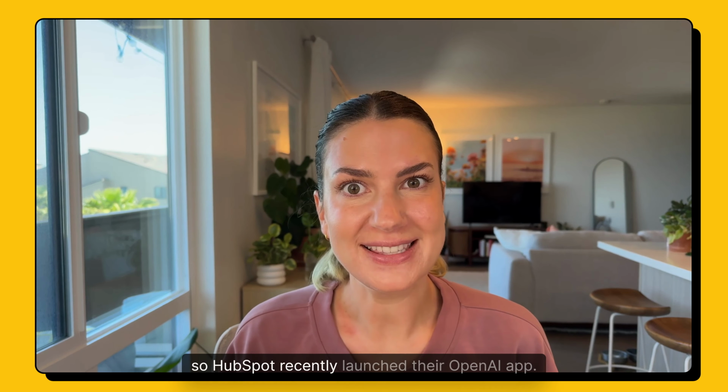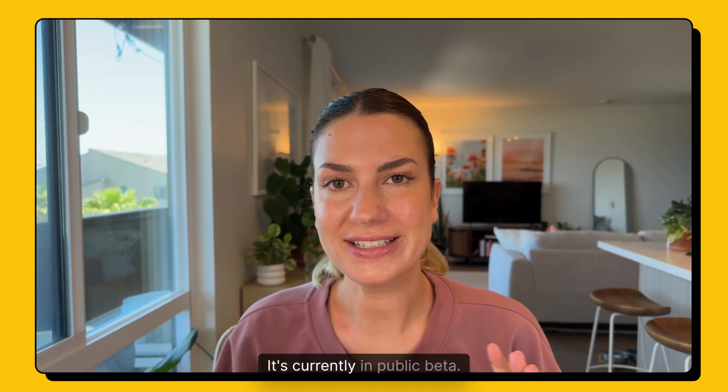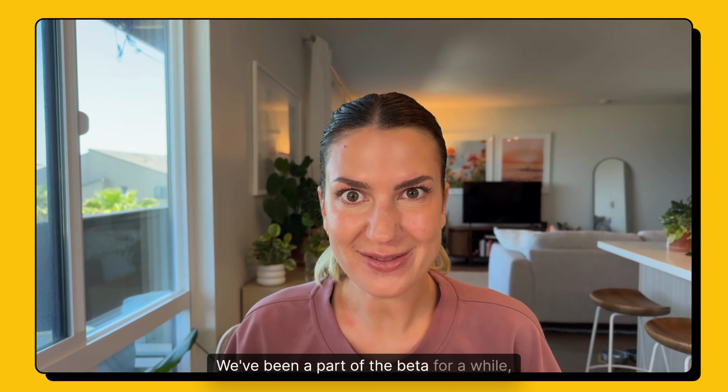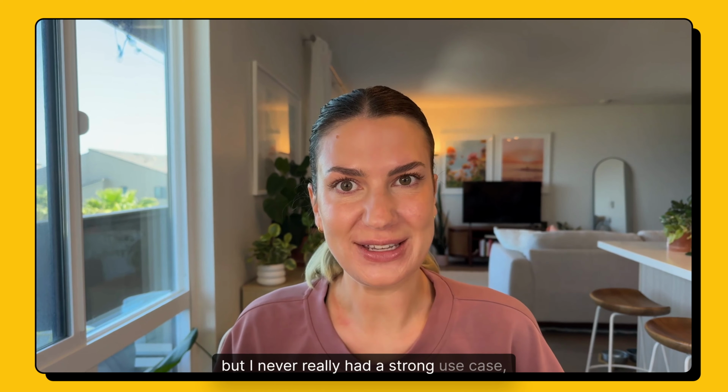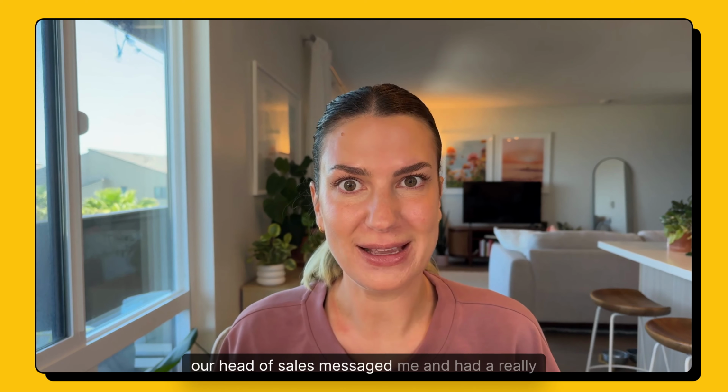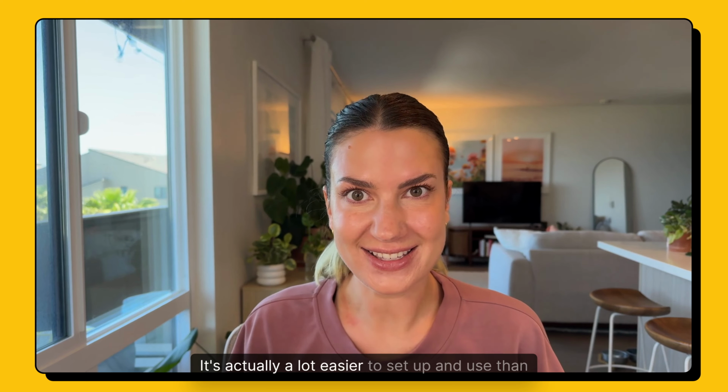All right, so HubSpot recently launched their OpenAI app. It's currently in public beta. We've been a part of the beta for a while, but I never really had a strong use case, so I hadn't played around with it much. And then at the end of last week, our head of sales messaged me and had a really cool use case for it, so I got into it. It's actually a lot easier to set up and use than I expected, and so I'm going to show you how it works.